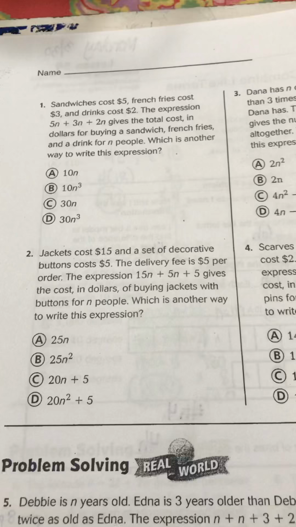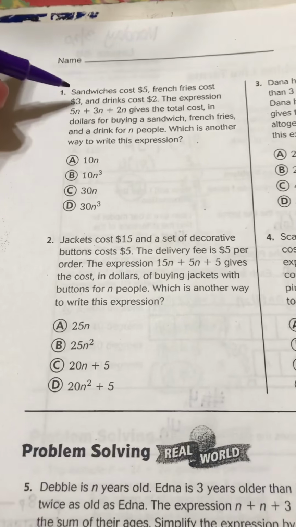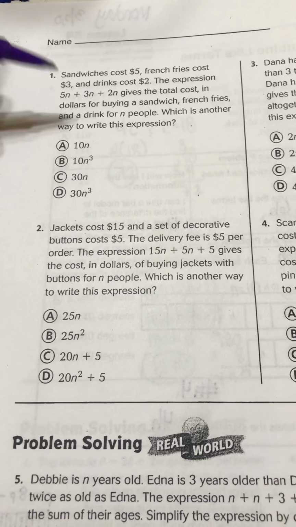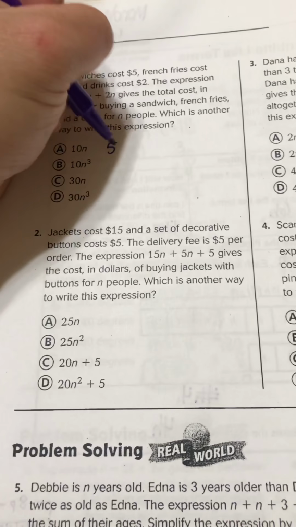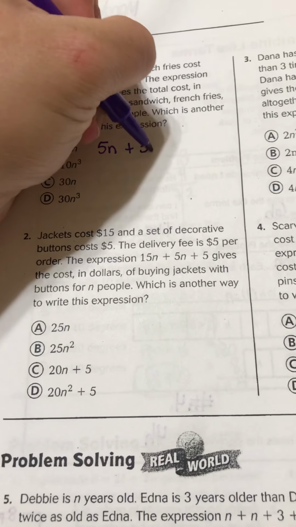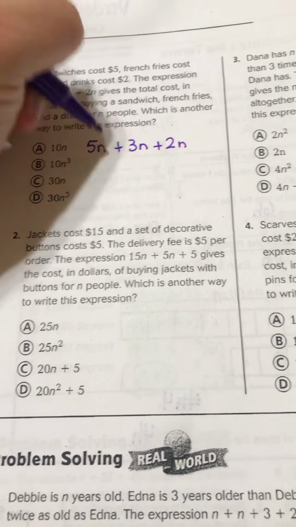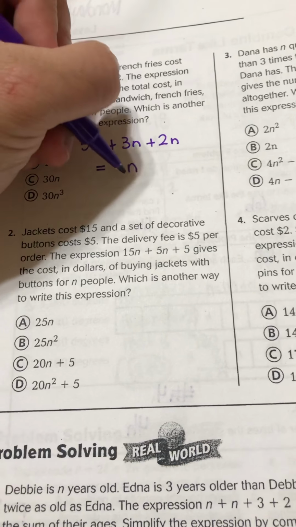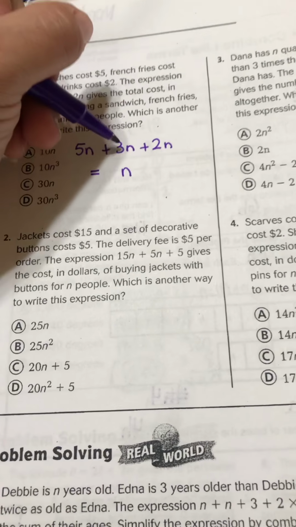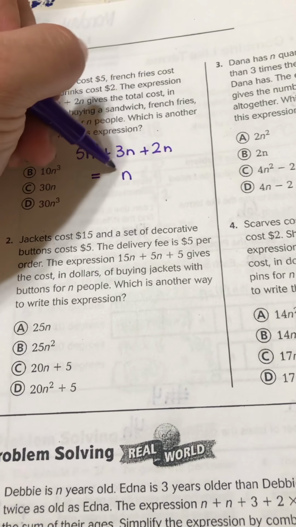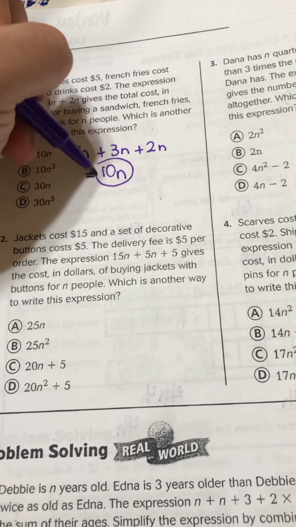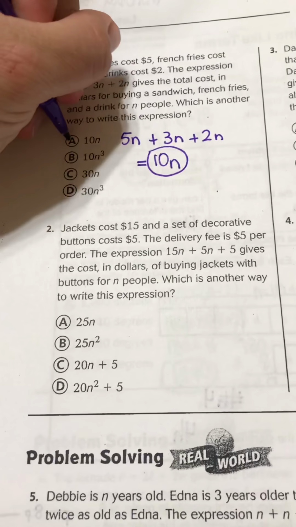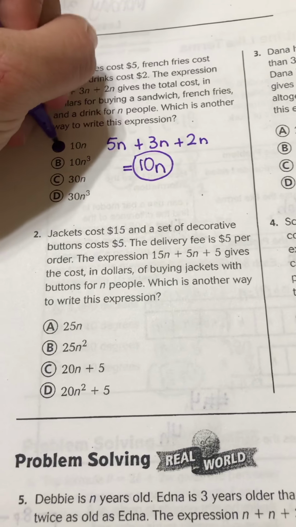So you could draw a model here, or you could just go ahead and realize that if it has the same variable, we want to just add like we normally would do, but just make sure to include the variable. So 5N plus 3N plus 2N, we're just going to add our numbers, bring in our variables. So I'm going to put an N here, and then our total is 5 plus 3, that's 8. 8 plus 2 will give us a total of 10N. So which one connects with that? That would be A.